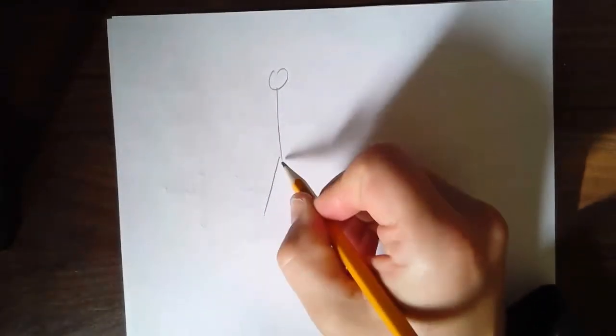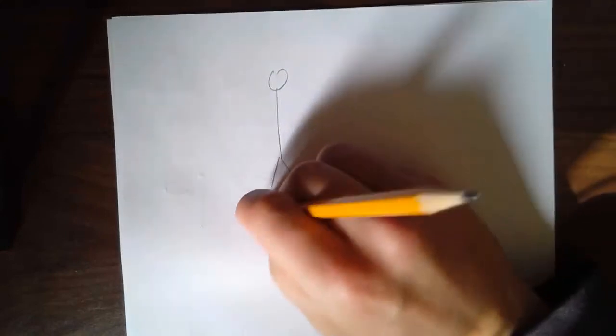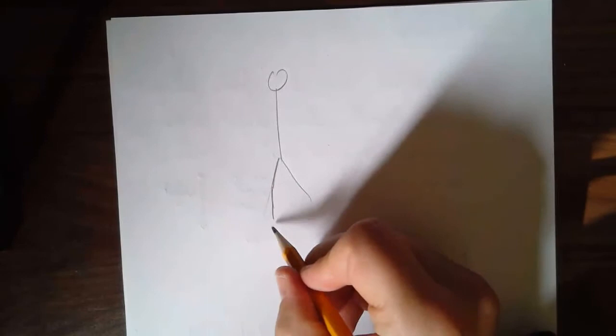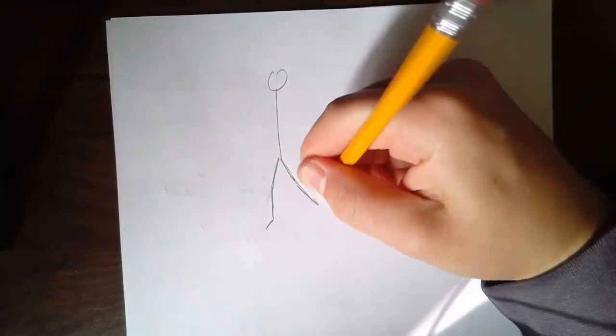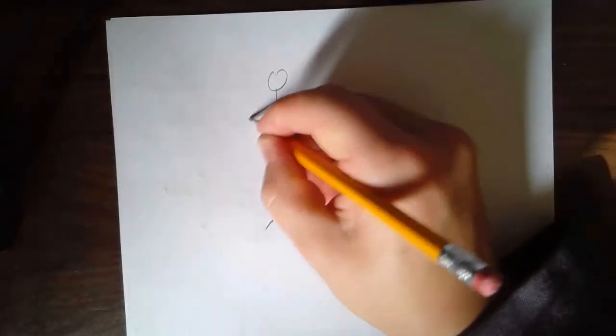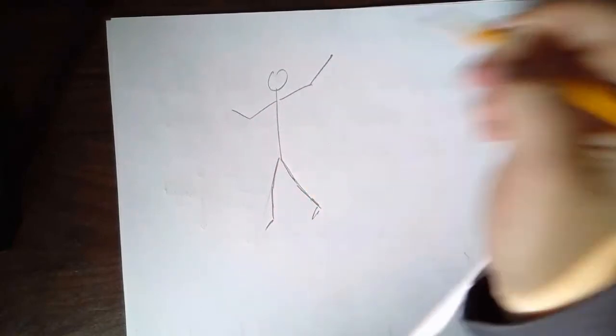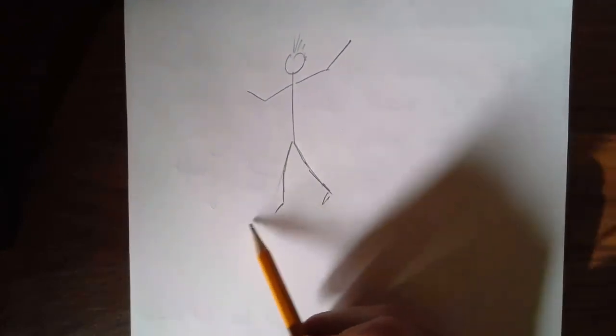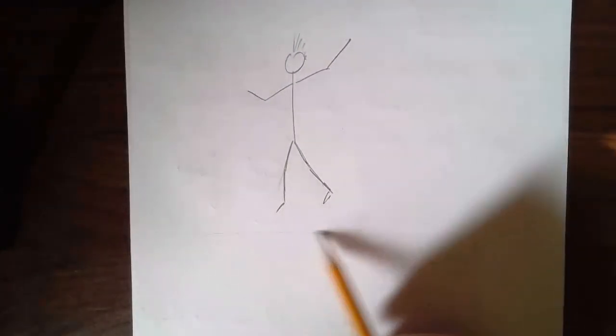So imagine like this is you. Let me give you some knees. There we go, and a foot. Here we go. Okay, here we are running. So late to class again. Waving your arms about, right? And your haircut. Alright, so you're on the ground, right?